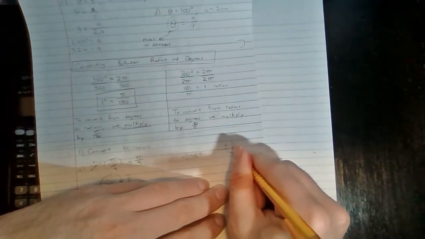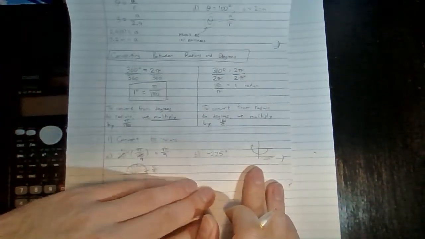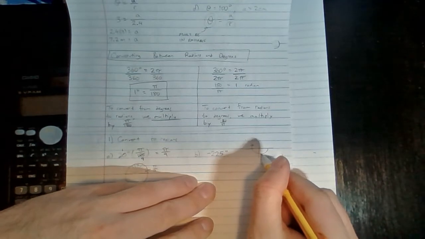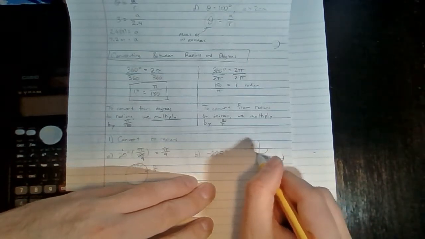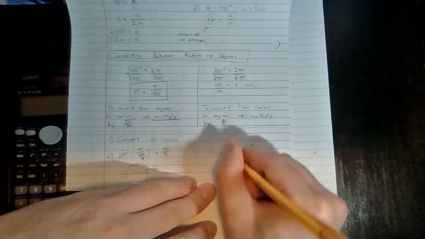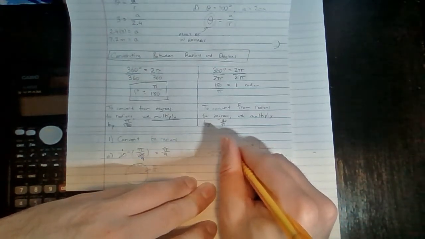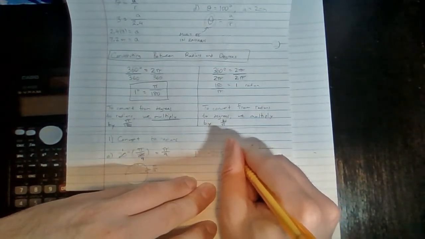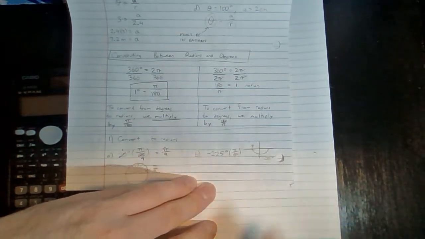That's negative 225 degrees. So we know we're going back at least 1 radian. We're going back at least 180 degrees. So let's see what happens. We're going to multiply by pi over 180.